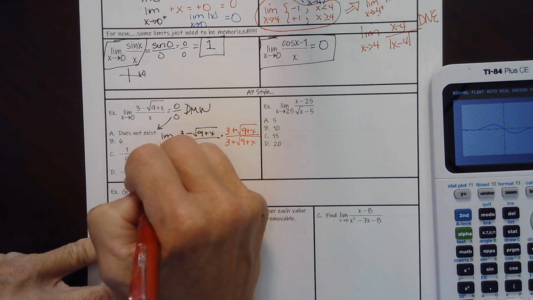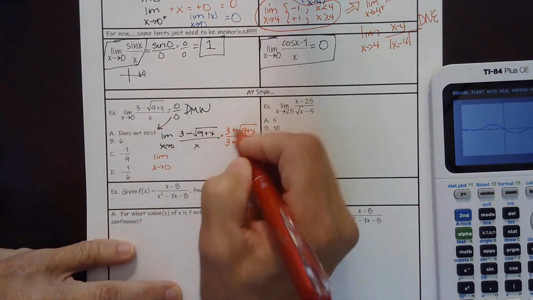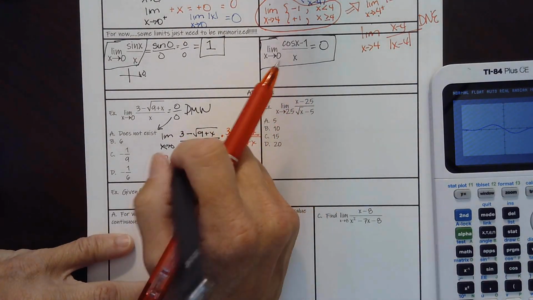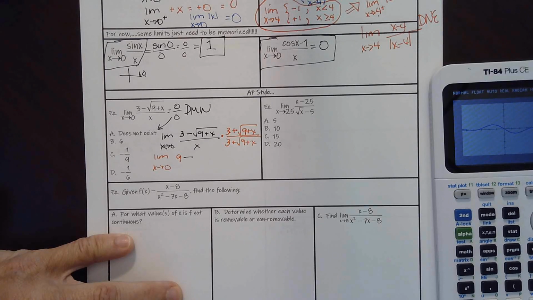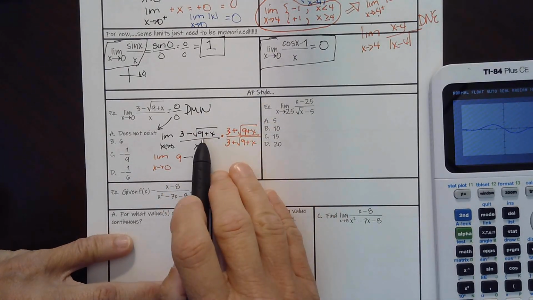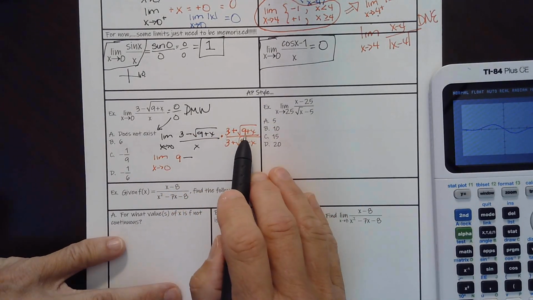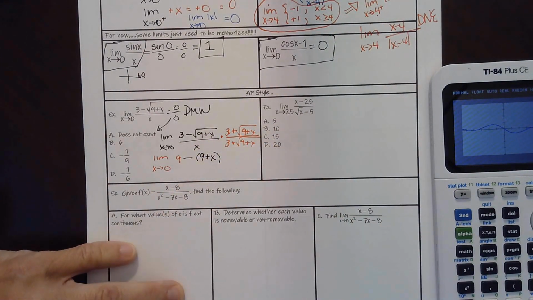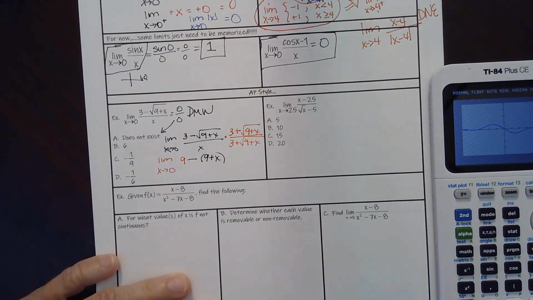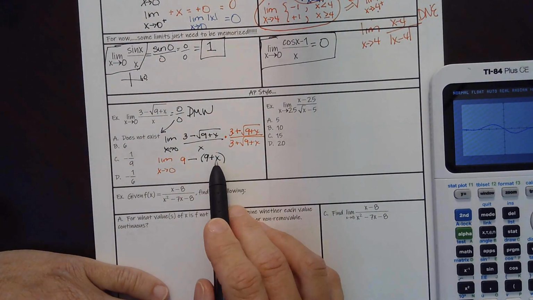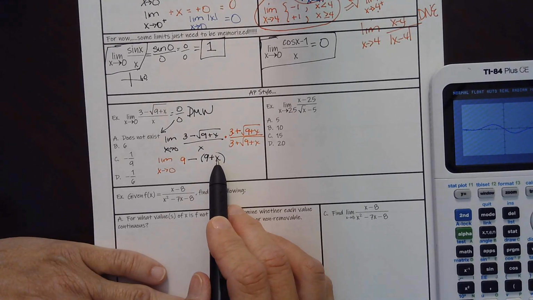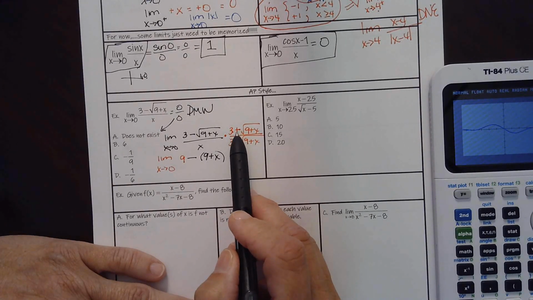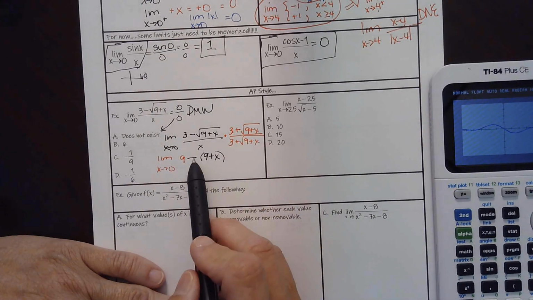The limit as x approaches 0, when I multiply, I have 9 minus, and this is where you have to be careful. When you multiply the square root of 9 plus x with the square root of 9 plus x, you're left with a binomial, 9 plus x. It's so very important that you put 9 plus x in parentheses, because when you multiplied negative square root of 9 plus x with positive square root of 9 plus x, you ended up with a negative.